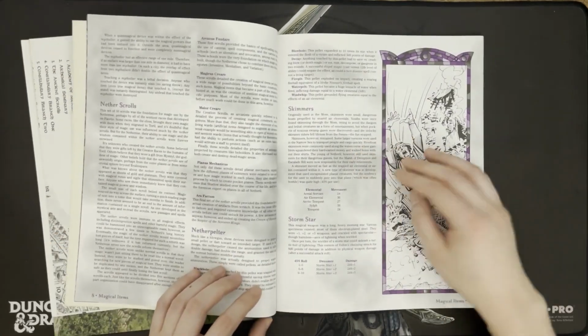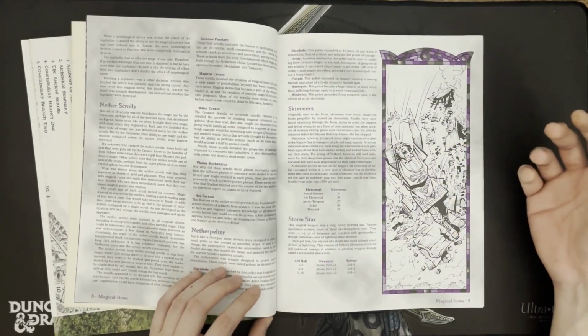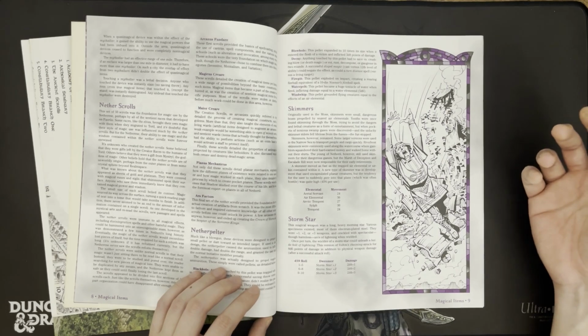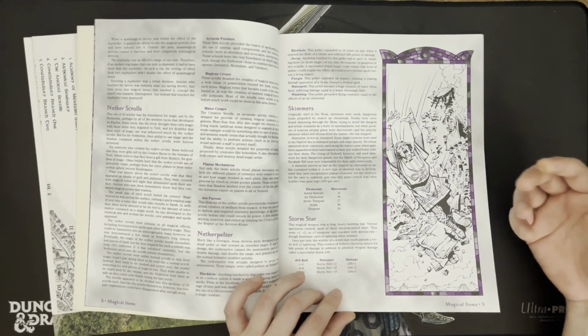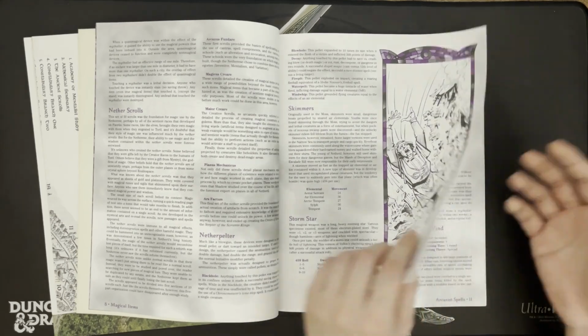There are the Skimmers, which are small dangerous boats propelled by snared air elementals. So these are floating boats powered by air elementals, which is quite clever.